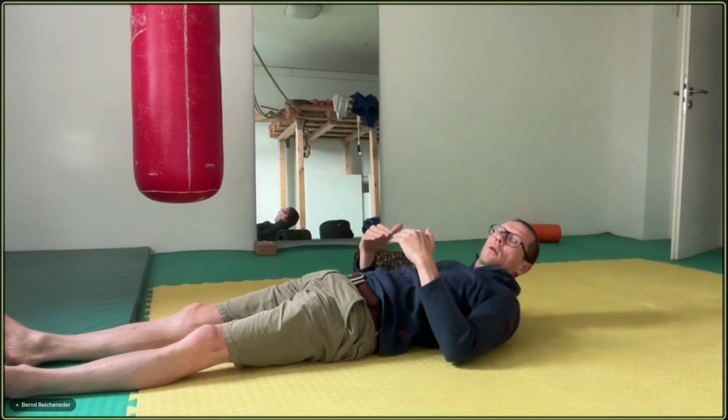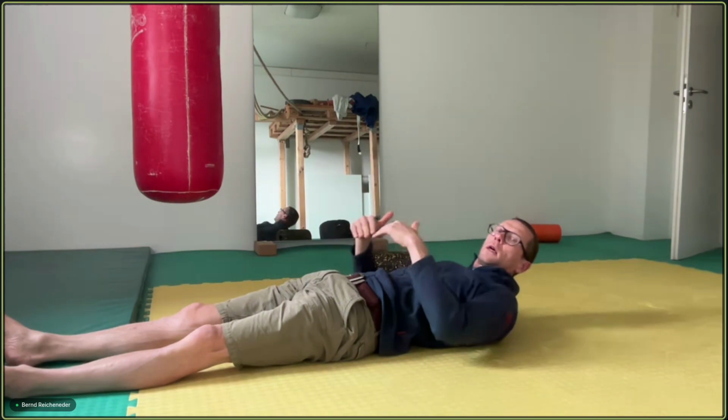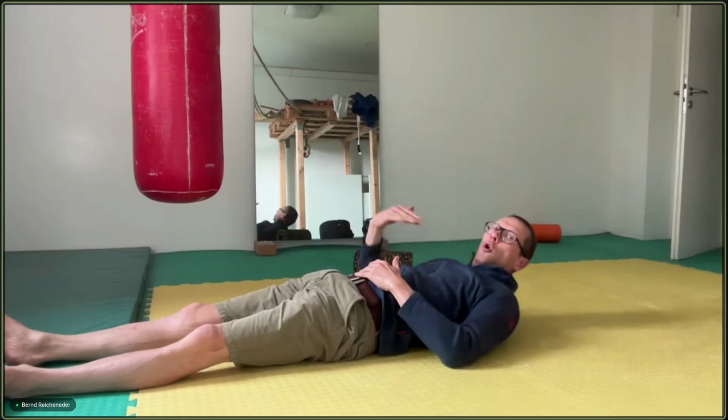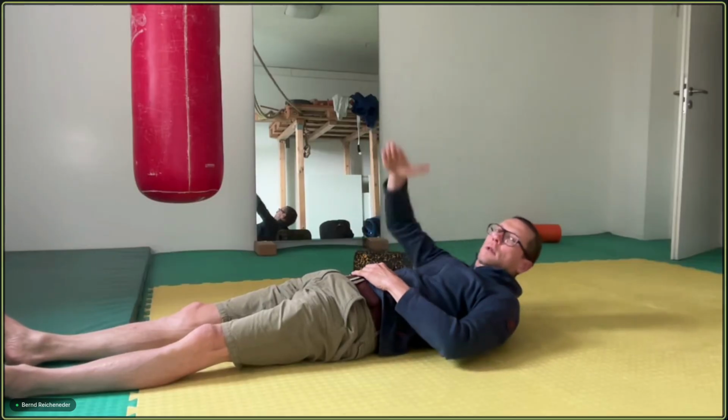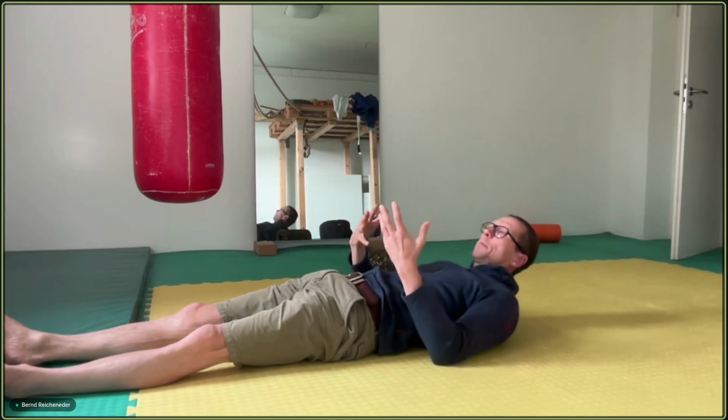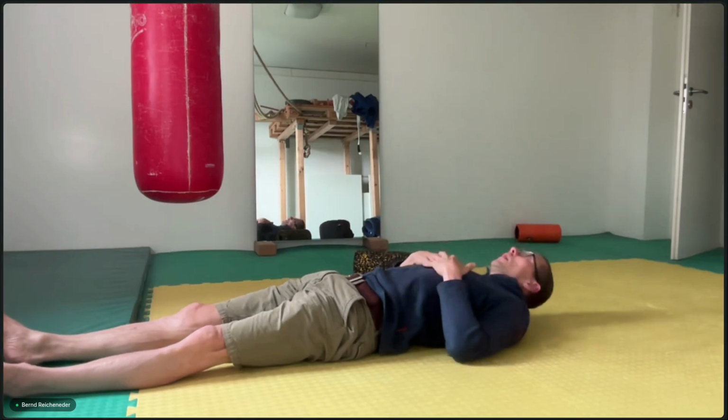From sitting, I can go down. I can go to kneeling. From sitting, I can go to standing. So there's always something in between, or a connection of everything. It all depends on what your goal is.